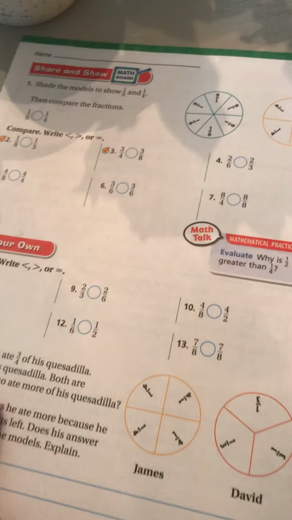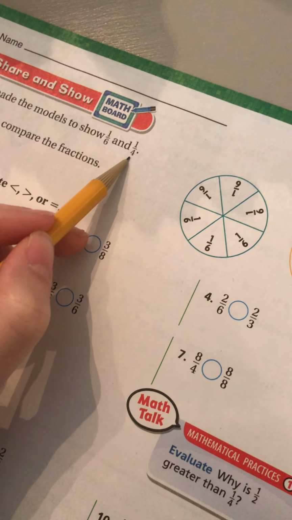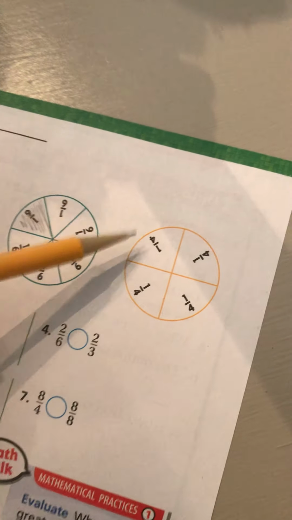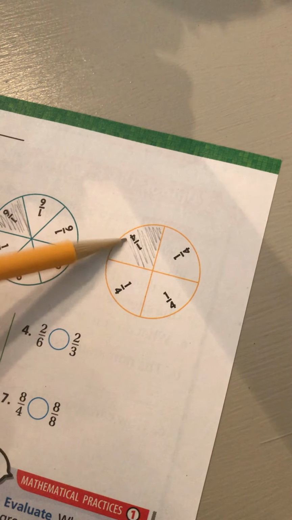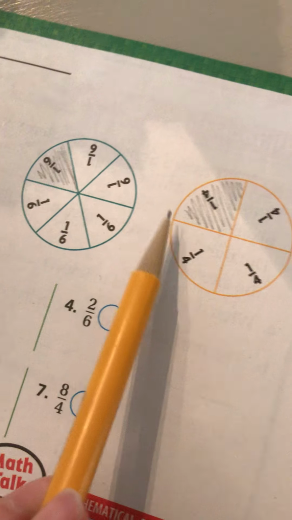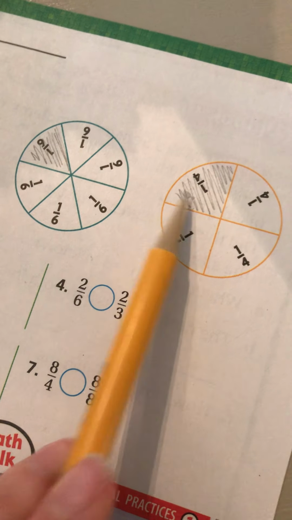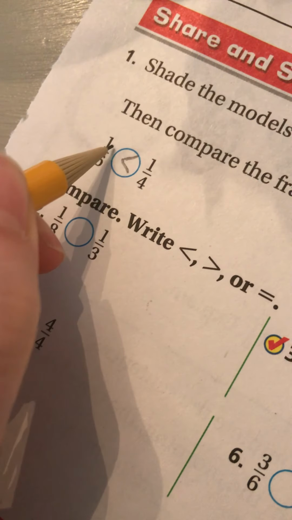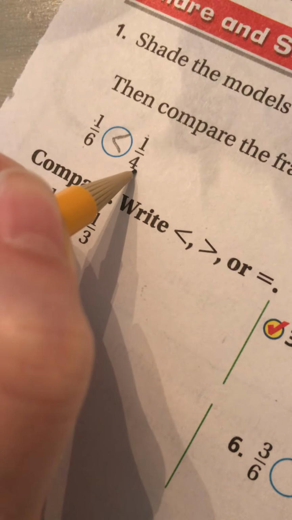All right, now we're going to get into some serious practice with this. Shade the models to show 1/6 and 1/4. So let's do that. And then let's do this. And then compare. If I look at the size of each piece, this one's bigger. So 1/4 is greater than 1/6. And again, we're using that tip. Numerators are the same, so go to the denominators. The one that is less is greater. Less is more. Now we can use that piece of information to do 2 through 7 together.